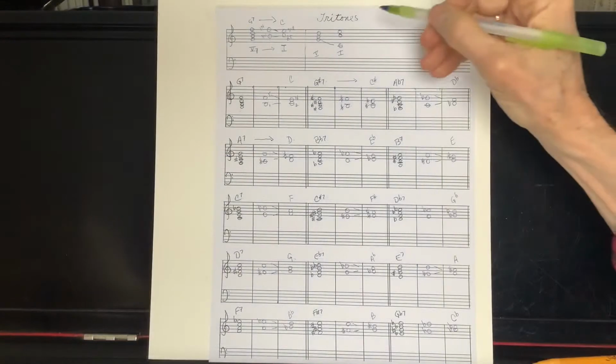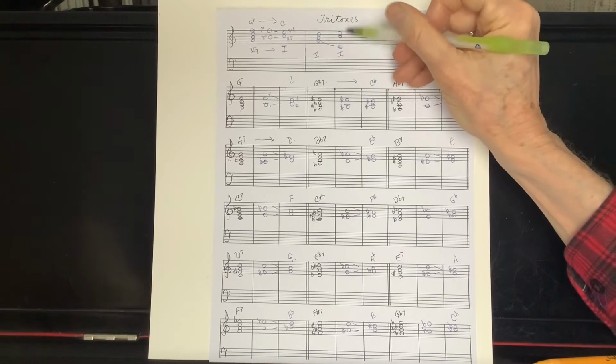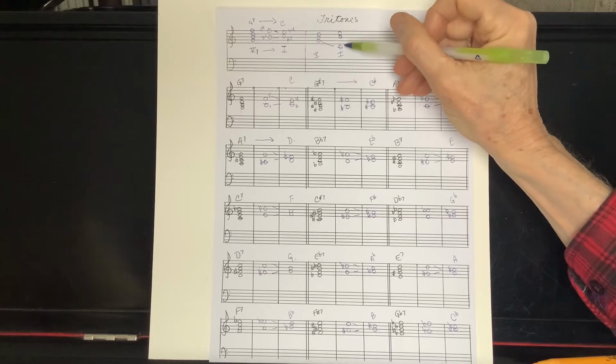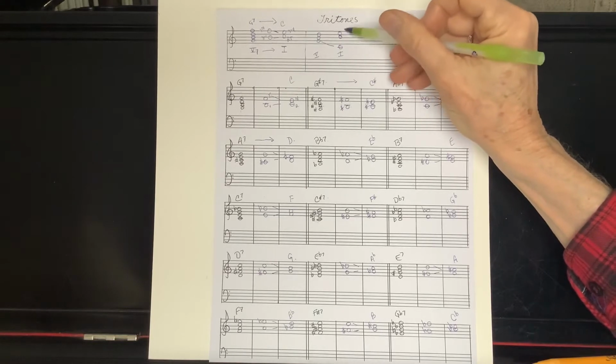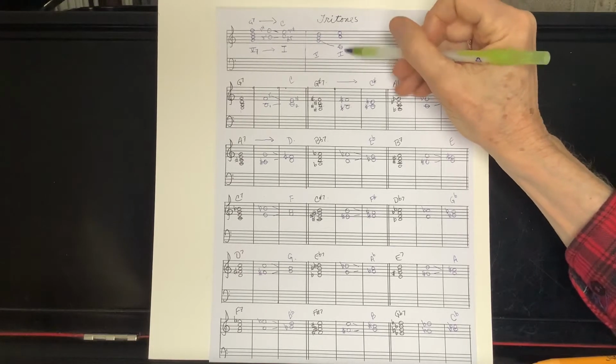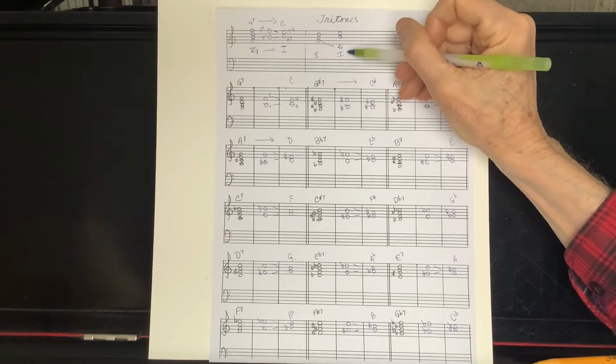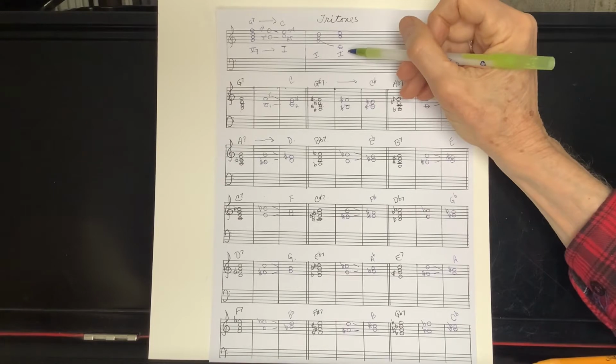Now you're probably asking, well, how can this be a C major? There's no G there. And to illustrate why this is perceived as a C major, I'm going to have to explain to you harmonics, or what are called partials.